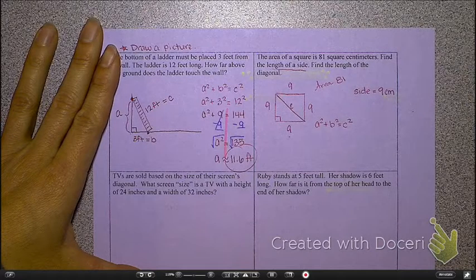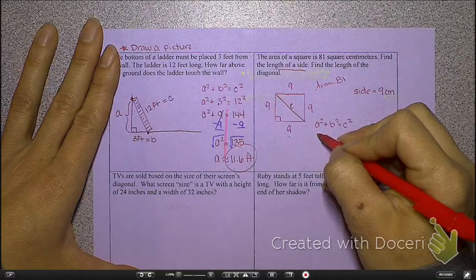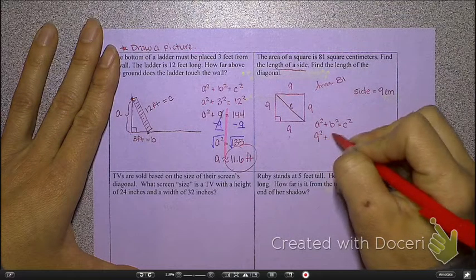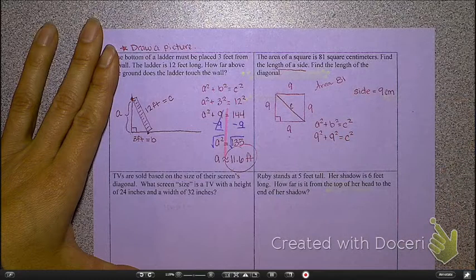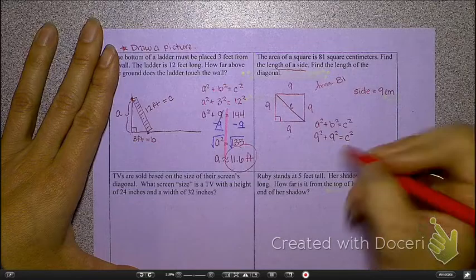So can you guys plug that in and solve? The A and B are equal to 9, right? Yes, a and b in this case are the same length, right? They're both 9.